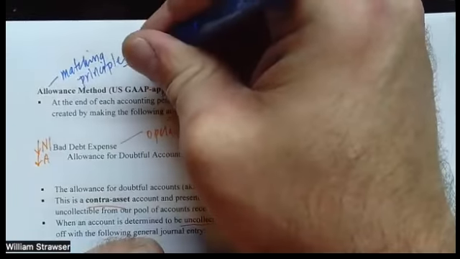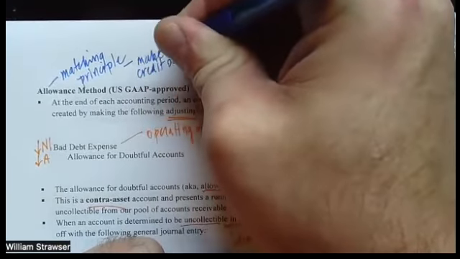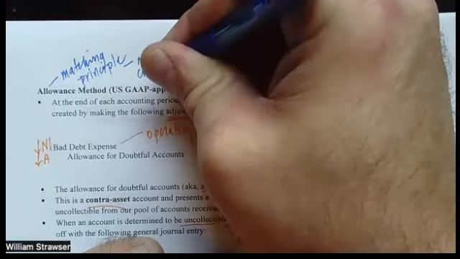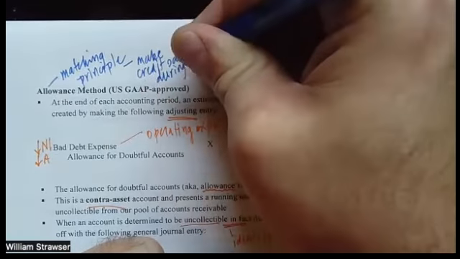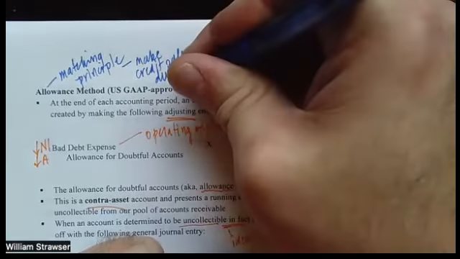And so if we make credit sales during the period, it means that I've recognized revenue.